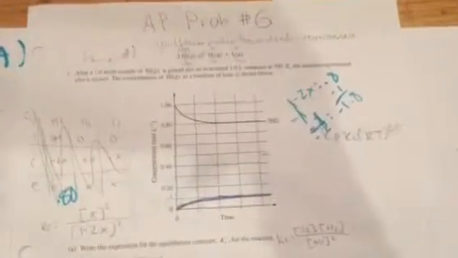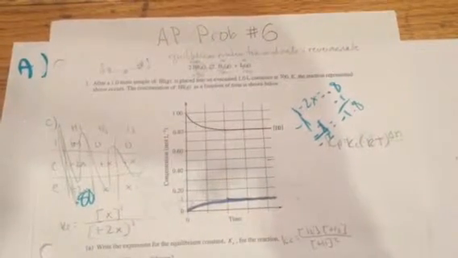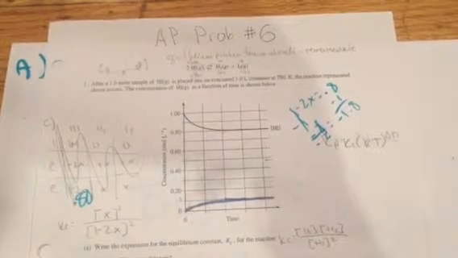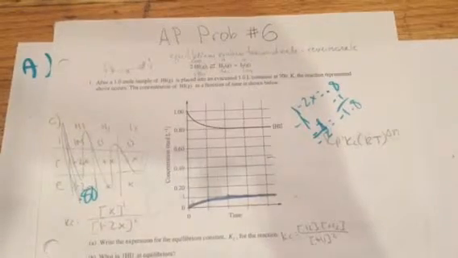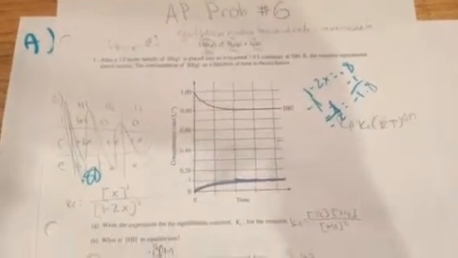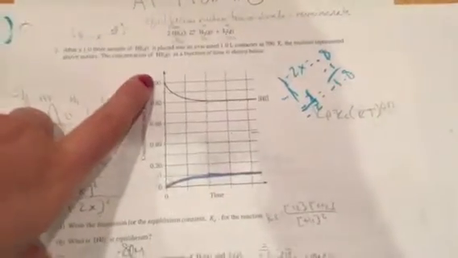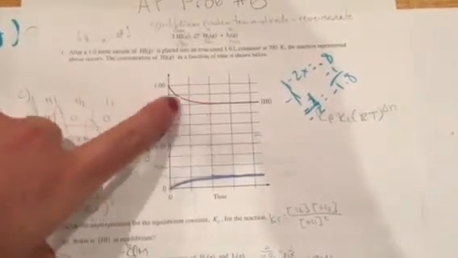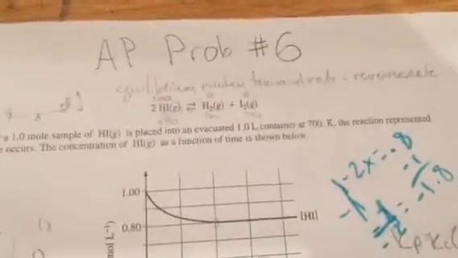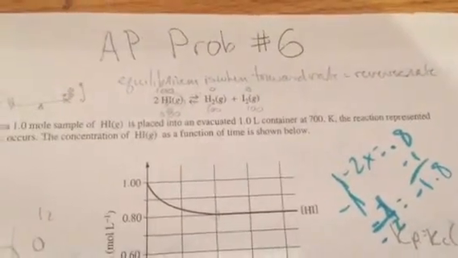This is Katie Bowman's AP problem number 6. The problem says, after a 1 mole sample of HI is placed in an evacuated 1 liter container at 700 Kelvin, the reaction represented above occurs. The concentration of HI as a function of time is shown below. It gives us a graph that shows how it starts at 1 molarity, and then it goes down to 0.8, and then it gives us an equation 2HI yields H2 plus I2.